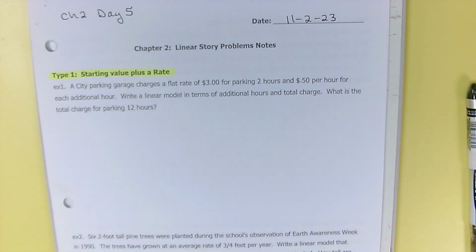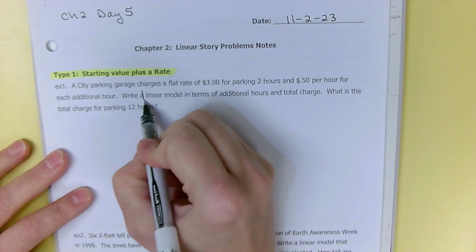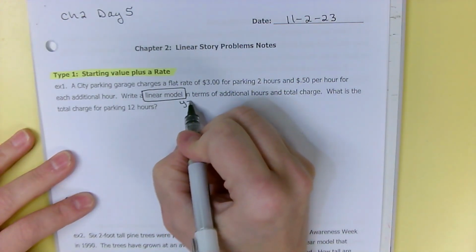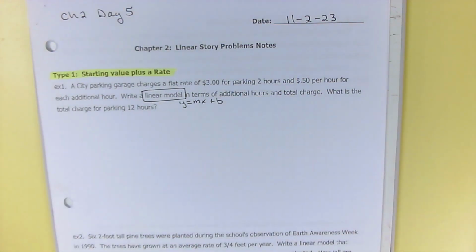So let's read one of these examples. A city parking garage charges a flat rate of $3 for parking 2 hours and 50 cents per hour for each additional hour. Write a linear model in terms of additional hours and total charge. What is the total charge for parking 12 hours? So the typical format is you're going to write a linear model, which will be something in the form y equals mx plus b. And then the second part, you're going to actually use your equation to calculate a value. So there really are two parts to this.